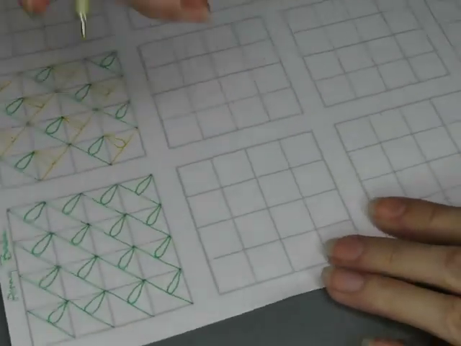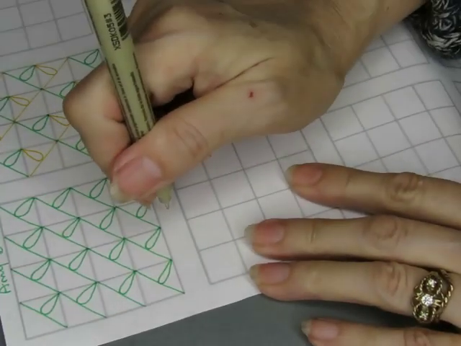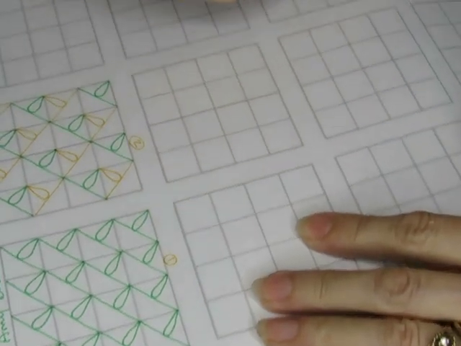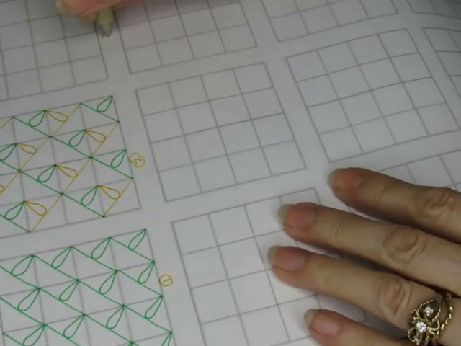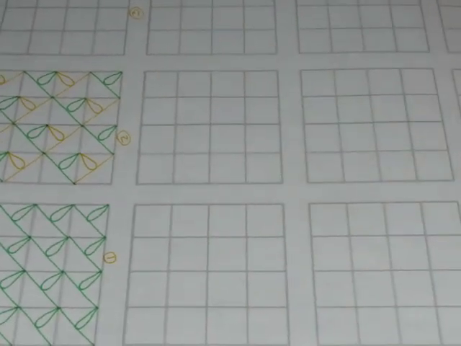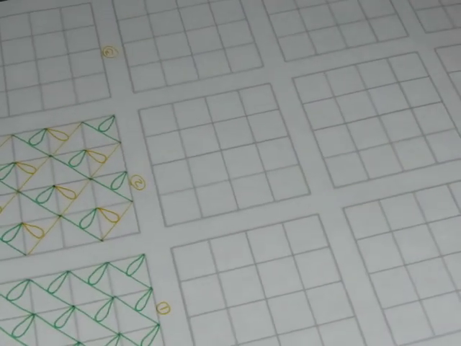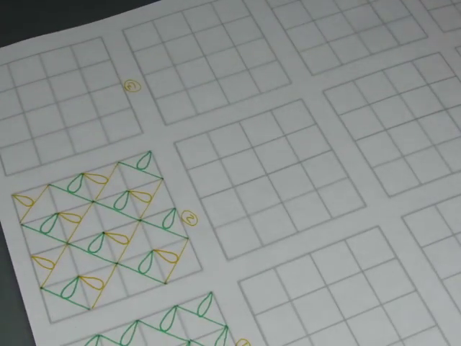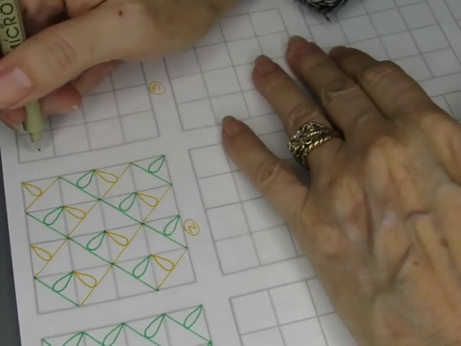This is number 1. This is number 2. And now we're going to do number 3. We're going to do 2.